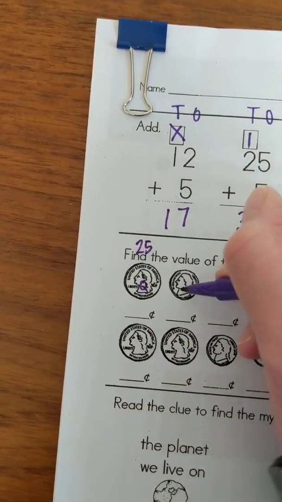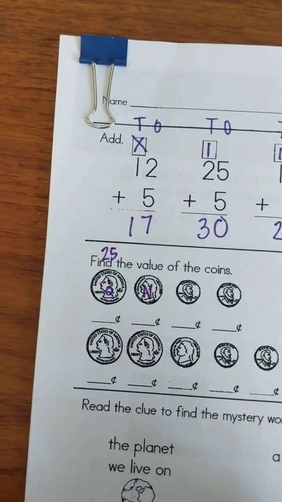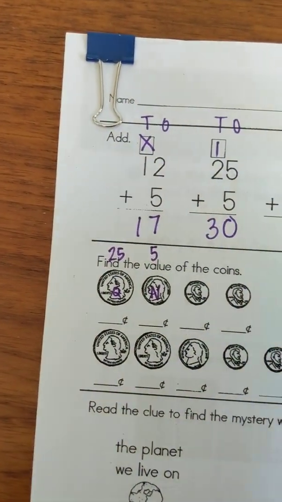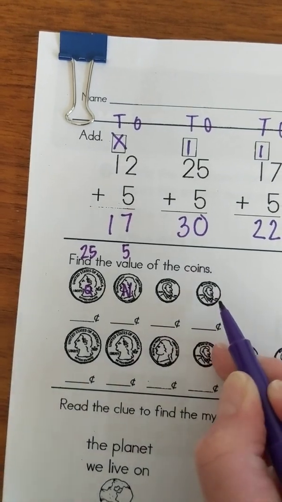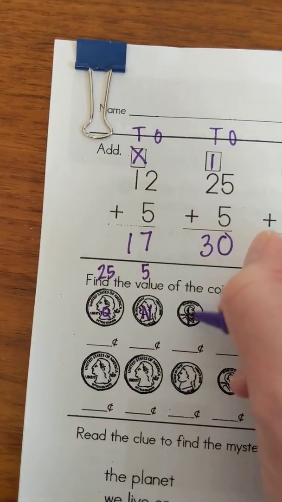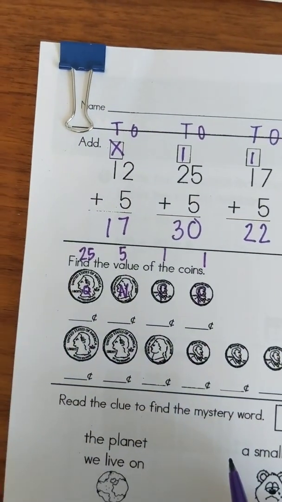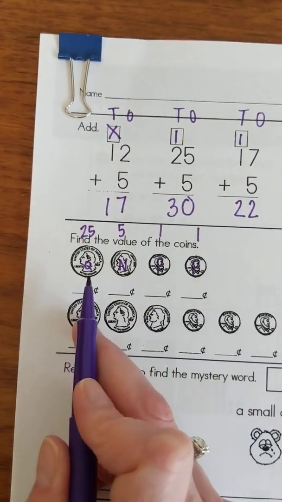This one right here is a nickel. Okay, I'm going to write that right over the face. And I know a nickel is worth 5 cents. These two are both pennies. So P, and you know each of those is worth 1. Okay? So then what you're going to do is you'll add them together.